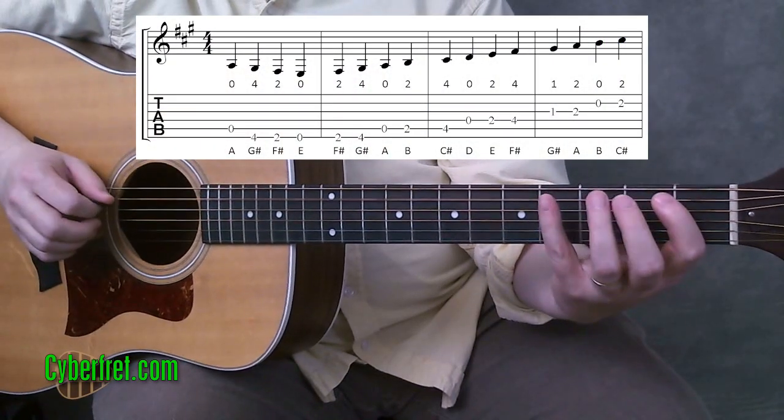Next up is the key of A. And for the key of A, we have three sharps. We have an F sharp, a C sharp, and a G sharp.